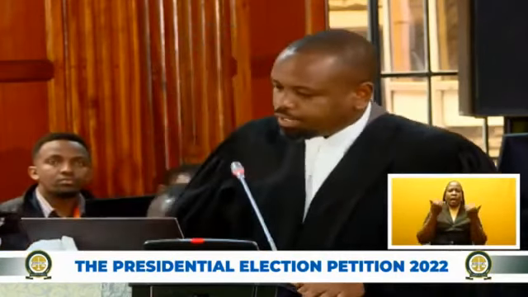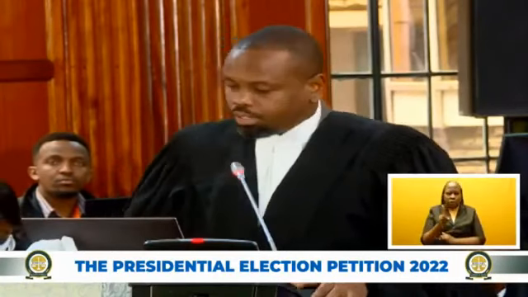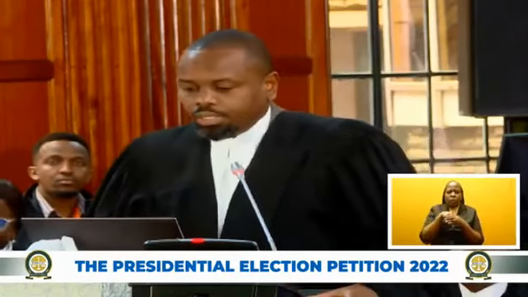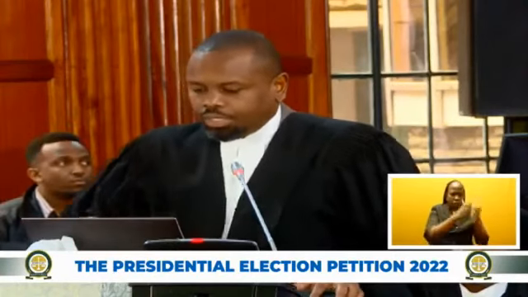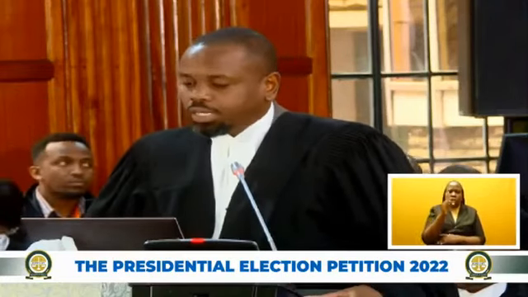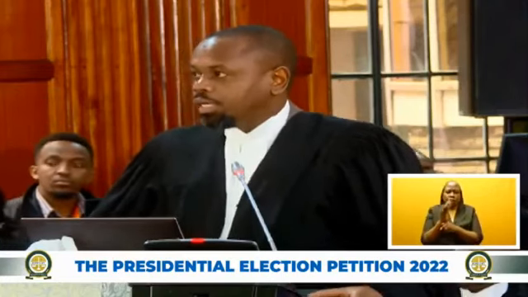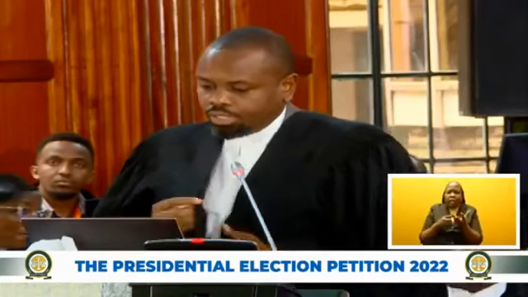Now, I will straight away start with the questions that were put to the first and second respondent by His Honorable Justice Ouko. And the first question was to do with the question of unutilized ballots and how they are accounted for. This is the way unutilized ballots are treated.